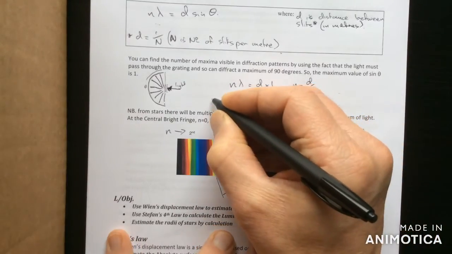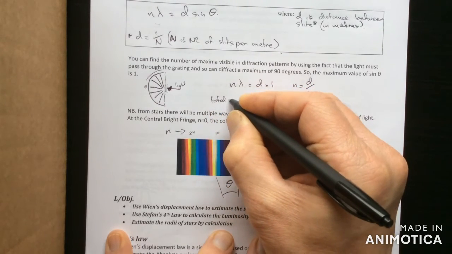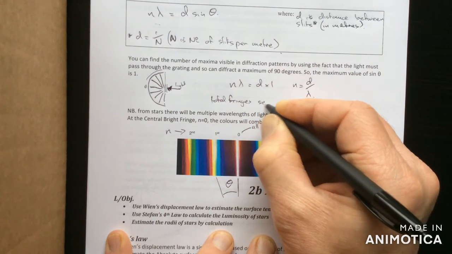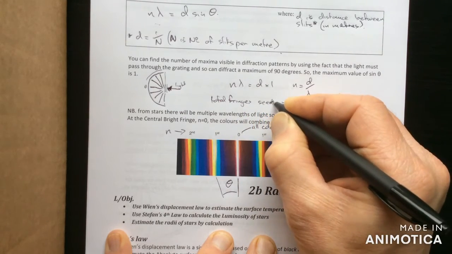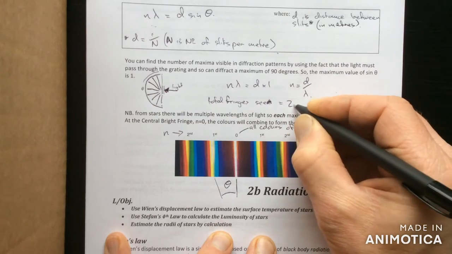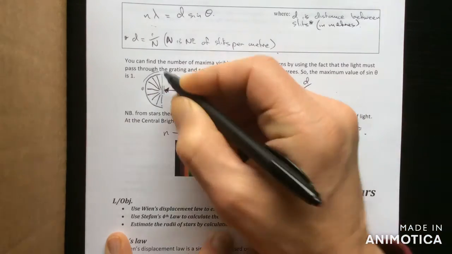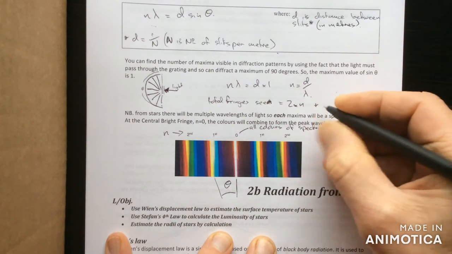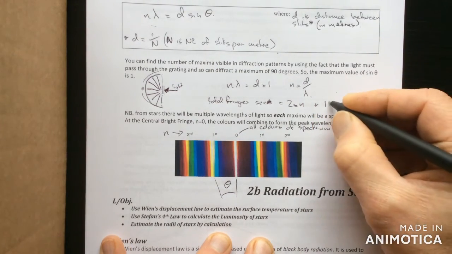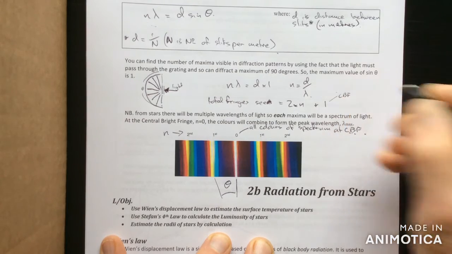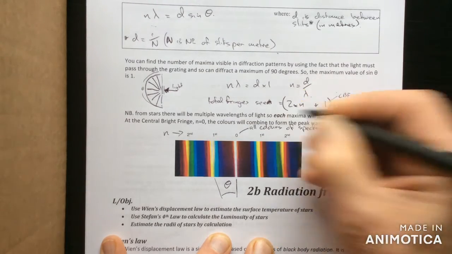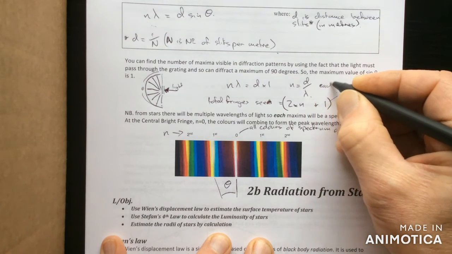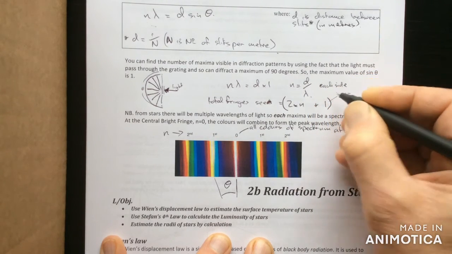So actually, total fringes seen equals 2 times n, because there's two sides, plus your central bright fringe. It's worth putting that this is each side.